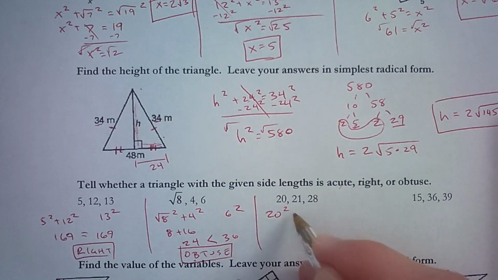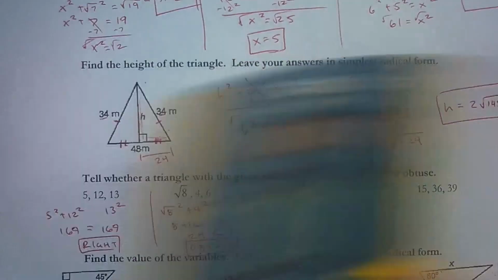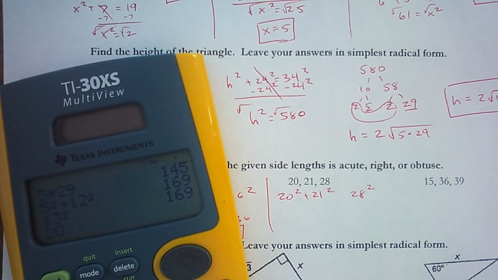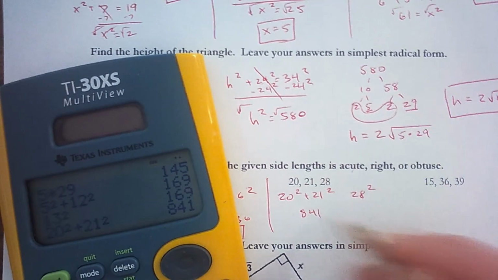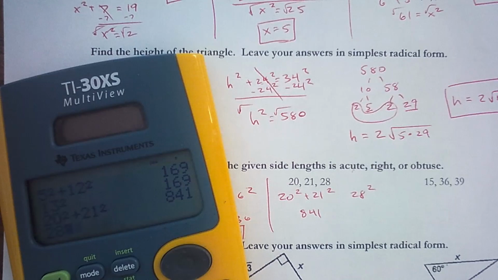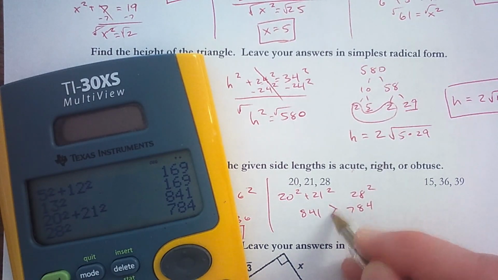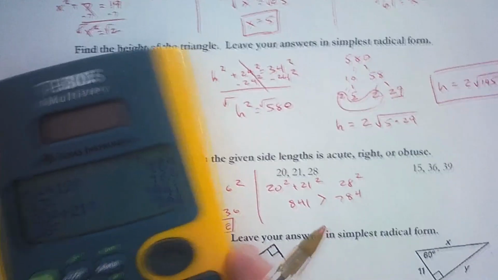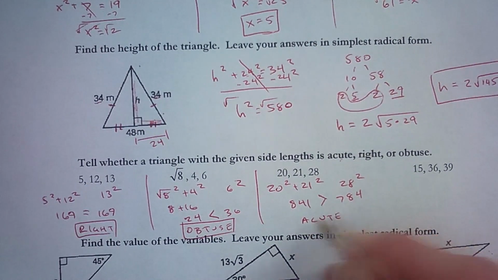Okay, then 20 squared plus 21 squared compared to 28 squared. 20 squared plus 21 squared is 841, and 28 squared is 784. So this time a squared plus b squared is greater than c squared, which makes this triangle acute.